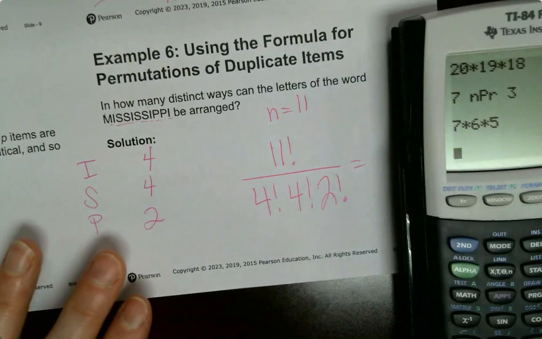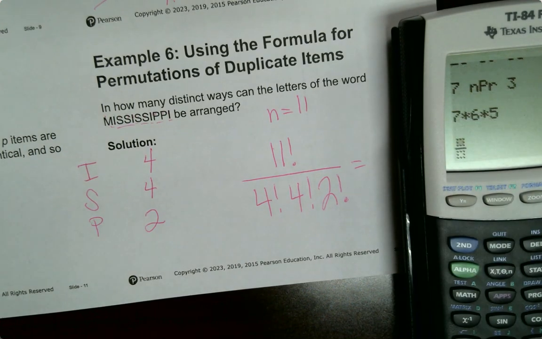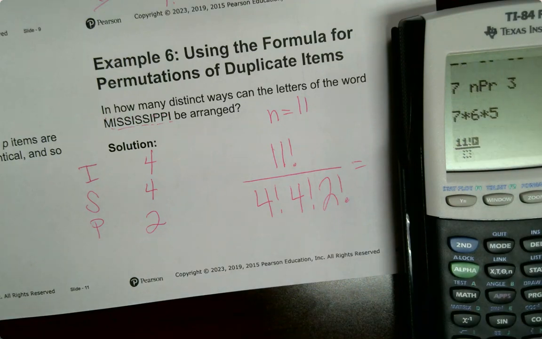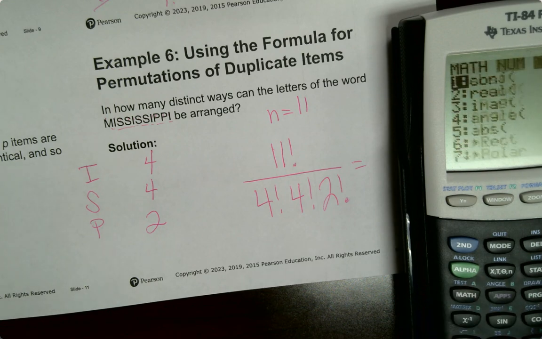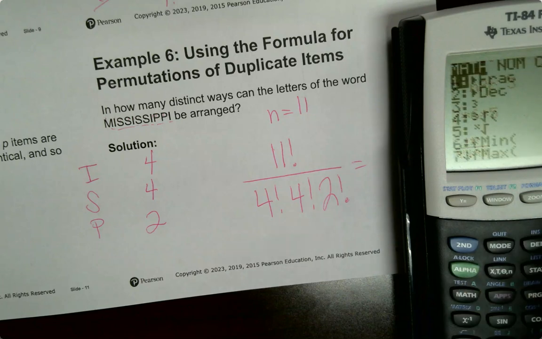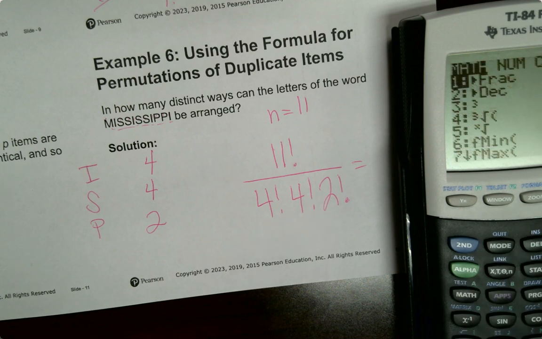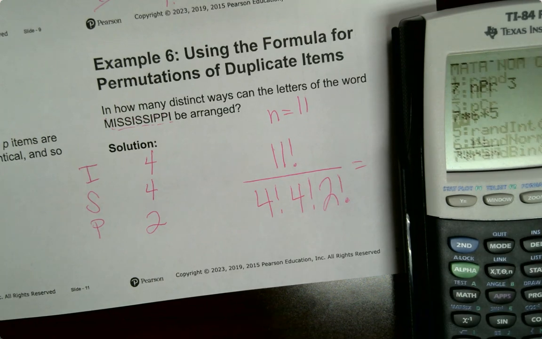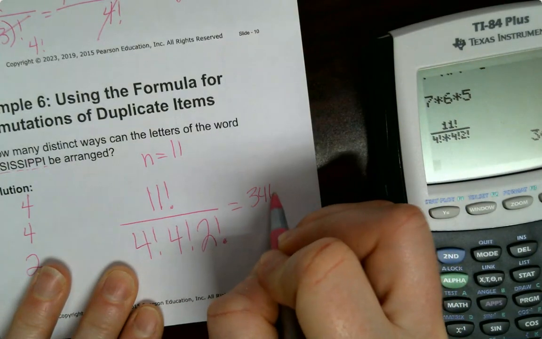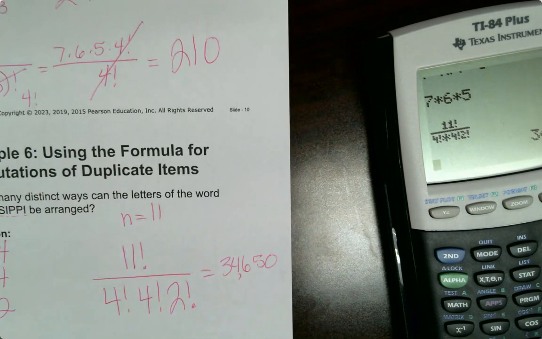No shortcut here. You're just going to put it in. So I'm going to do my fraction and do the factorial. Go back to math, probability, number 4. There we go. 34,650 different ways. All right, that is it for our notes.